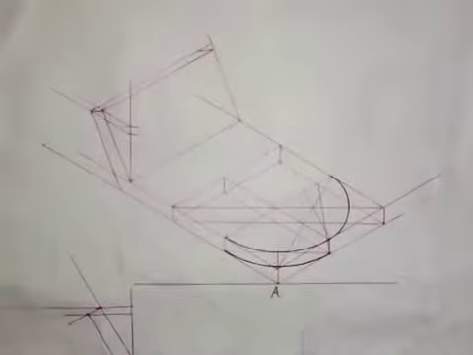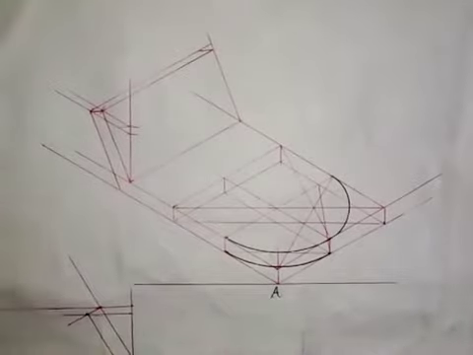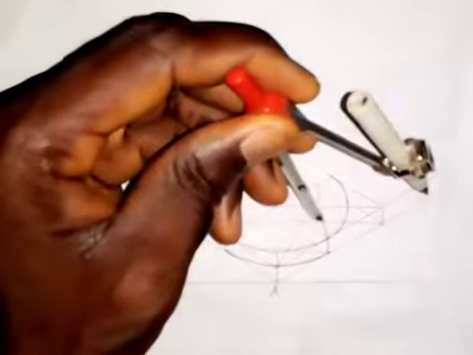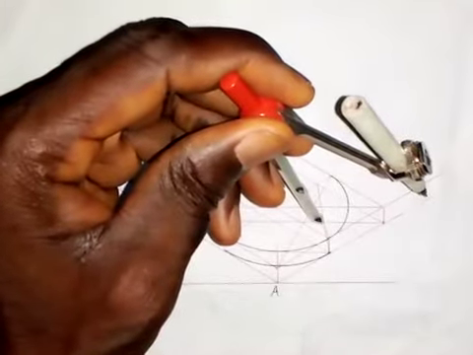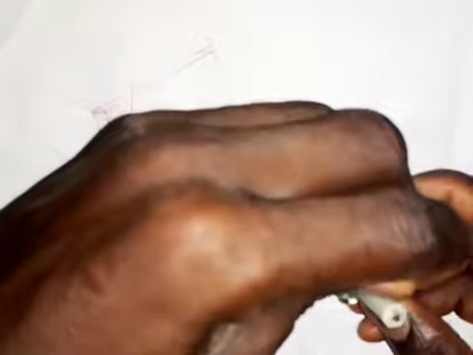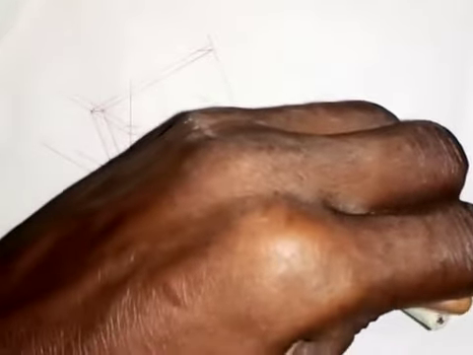So this is it. The one I said I'm supposed to do here, I need to generate a curve here. So this is it. I put the pinpoint of my compass here, and I will extend to this point here. Then I will draw an arc.